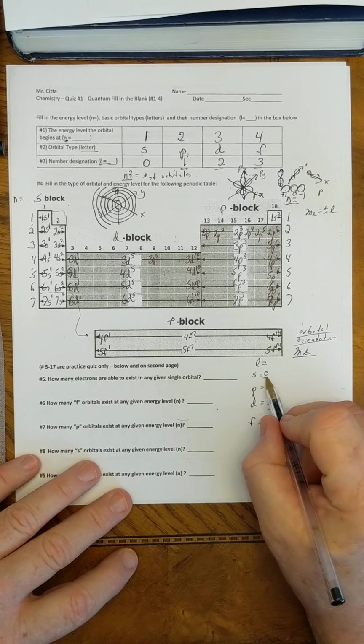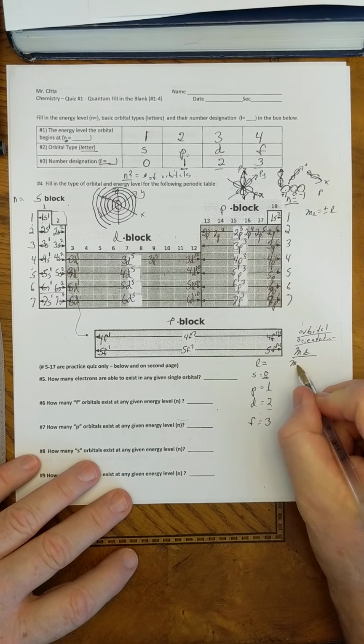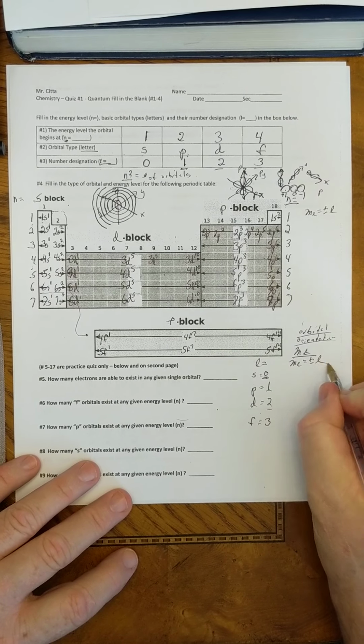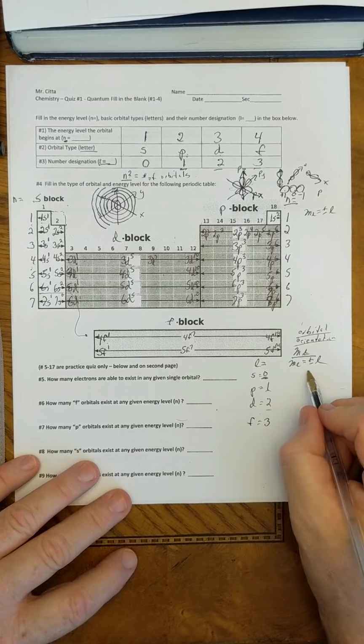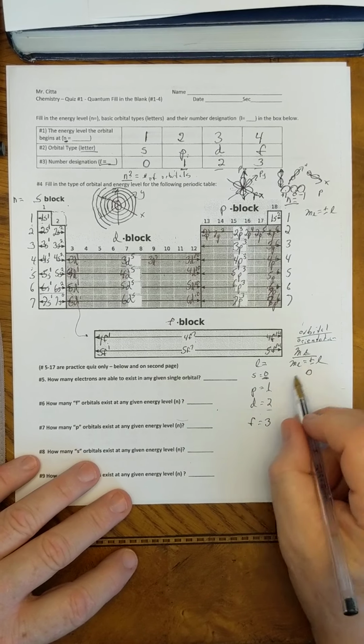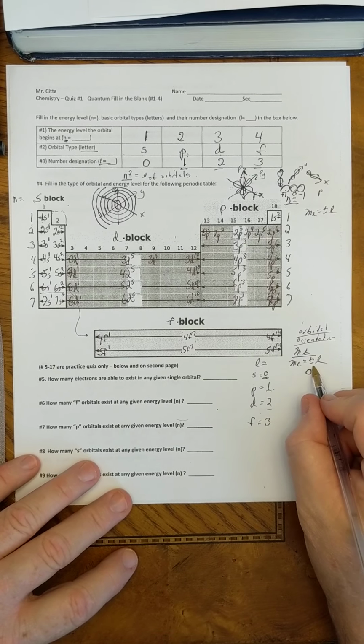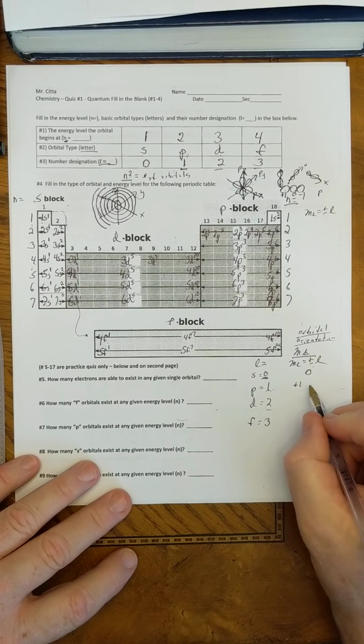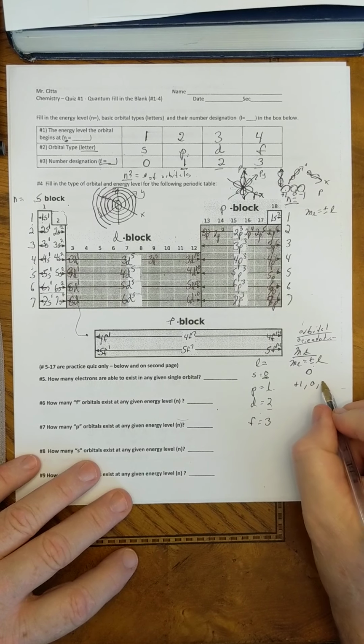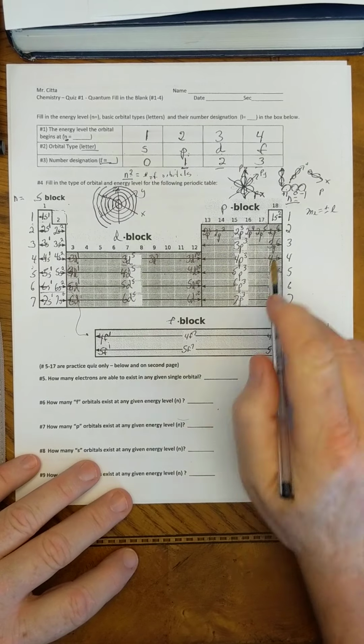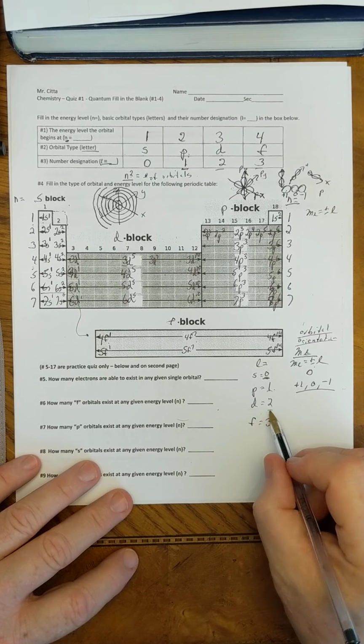So if I say S is equal to 0, M sub L is equal to plus or minus whatever L is. So 0, and I get a 0. If I get a 1, I get 3 solutions. I get plus 1, 0, negative 1. That corresponds to 3 orbitals.